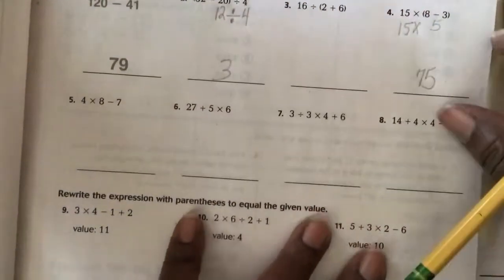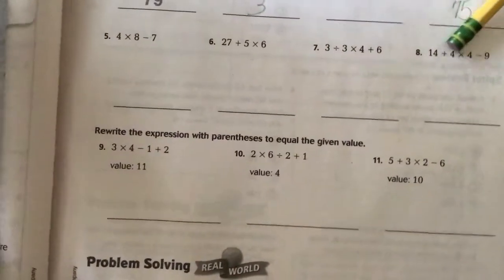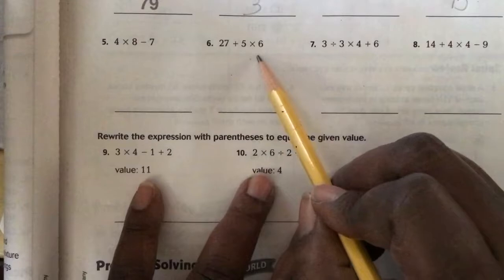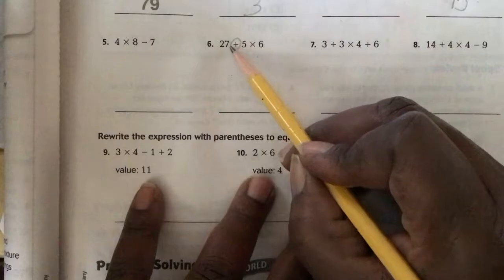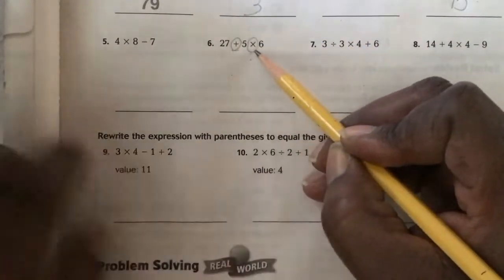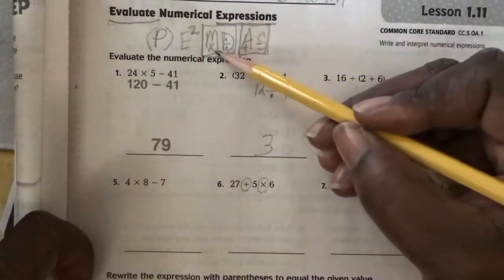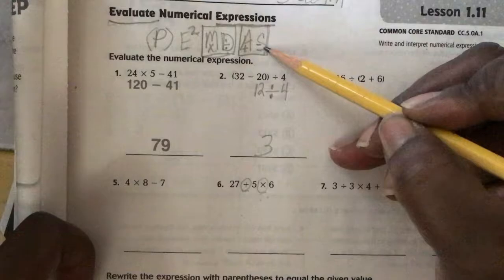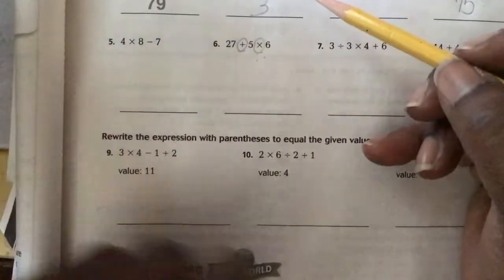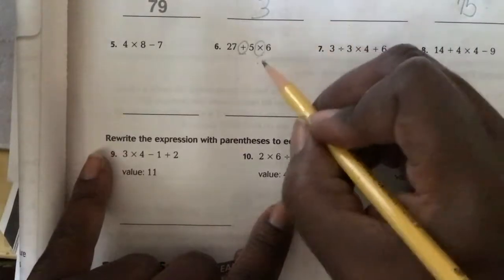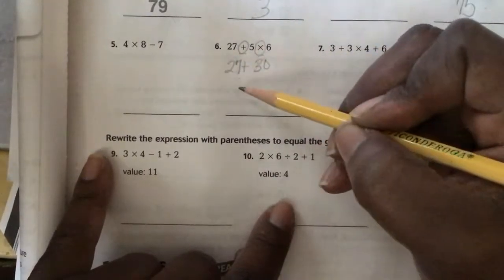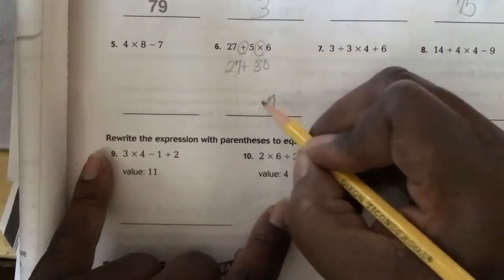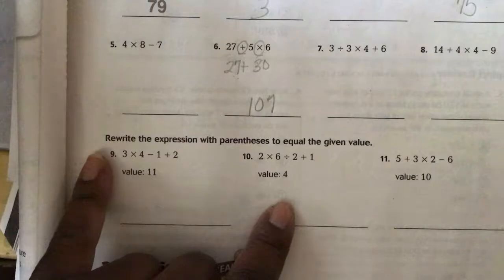Let's look at number 6. On number 6, we see here that we have no parentheses. So since we do not have any parentheses, then we look at the operations to see which one will be done first, okay? We have an addition and we have a multiplication. We understand in our rules that multiplication and division come before addition and subtraction. So therefore, here we must multiply first. 5 times 6 is 30. Okay, then we bring down our plus, our 27. 27 plus 30 will give us an answer, okay, of 57.